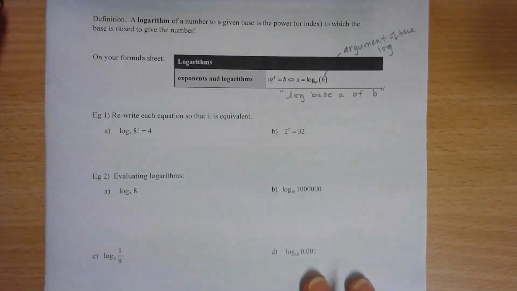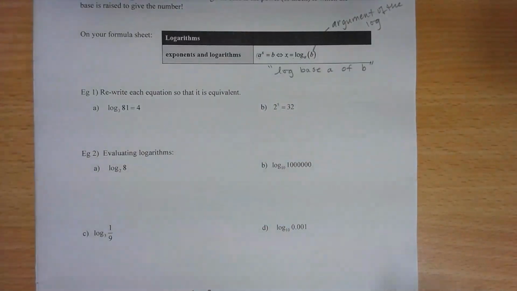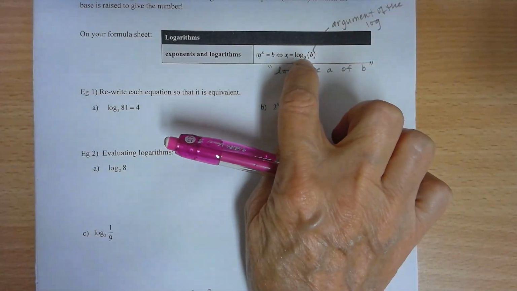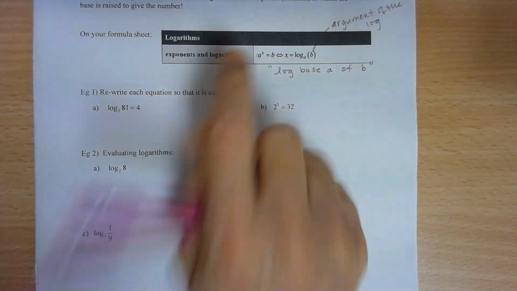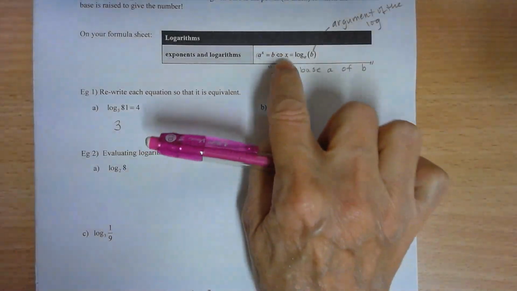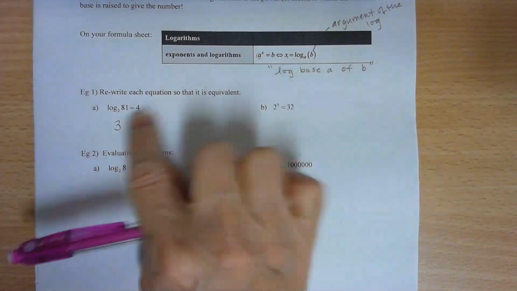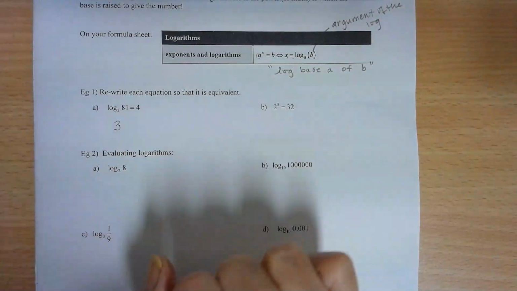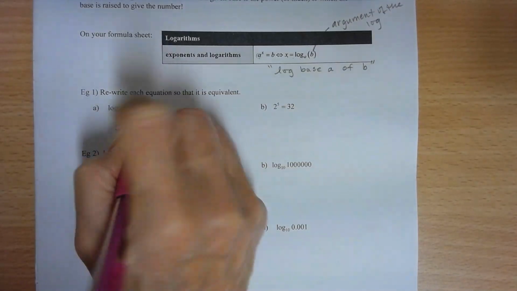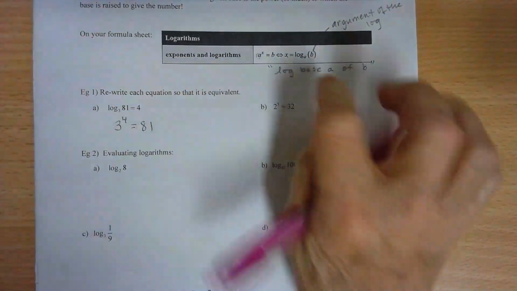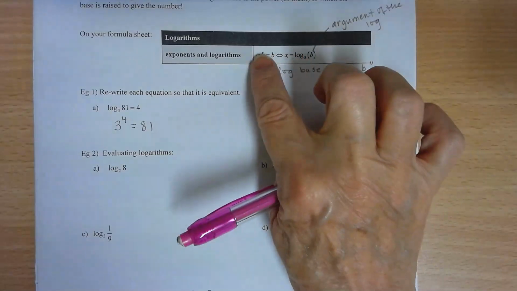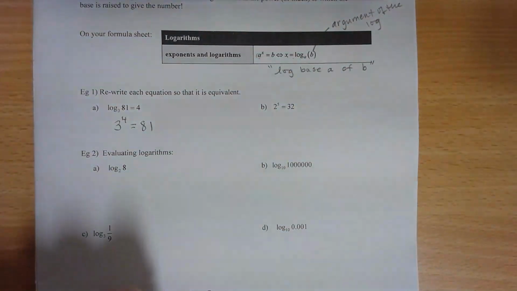Okay, so for the beginning, we just want to use this to rewrite. Here, in the log, the a is down here, that's the base, so that goes there. And the x is what it's equal to. So this x in the log equation is always the power, so it goes up there. And then the argument, the b, goes on that side. So I'm going from one side to the other. These little arrows just mean that that equals that, and they're equivalent to each other.